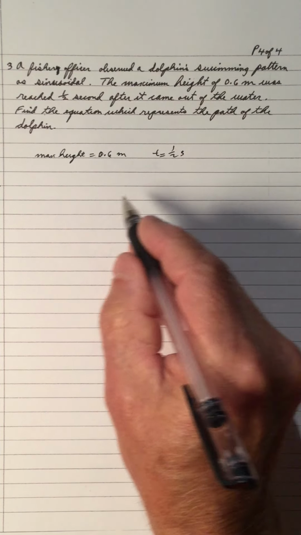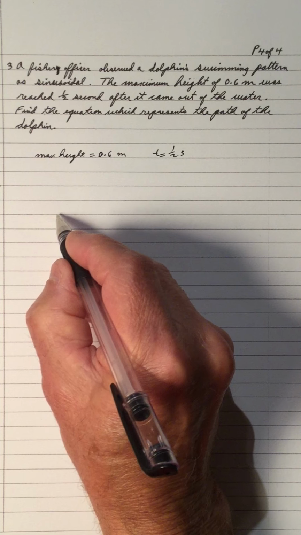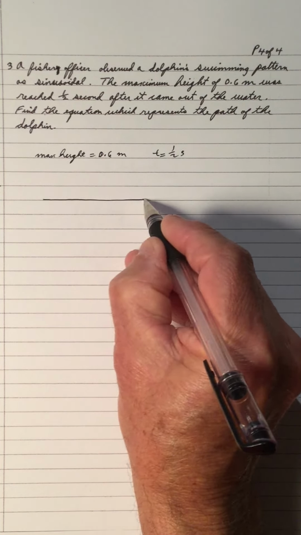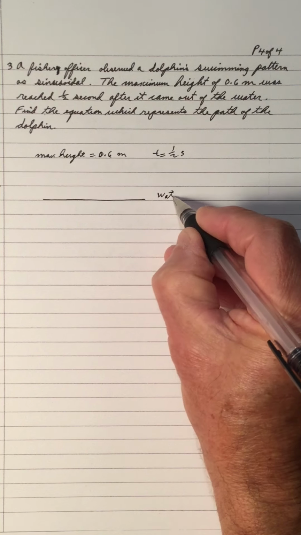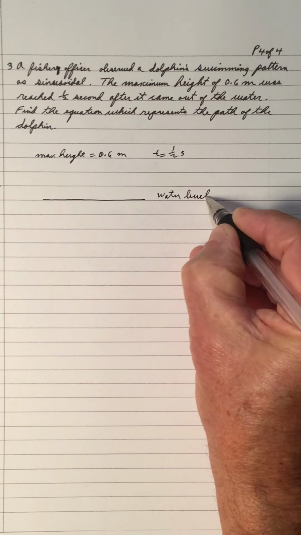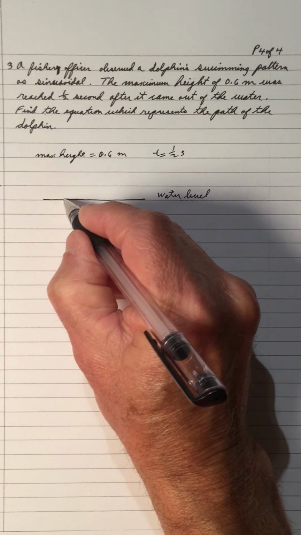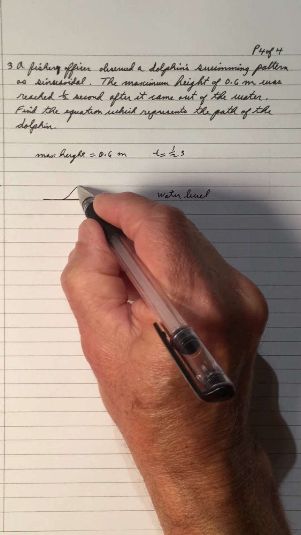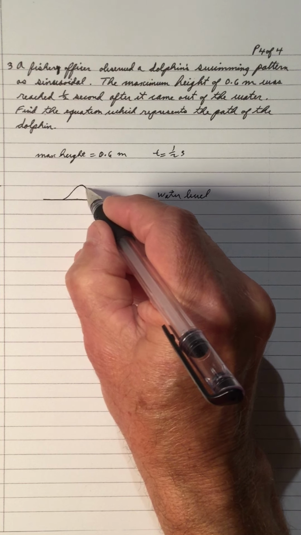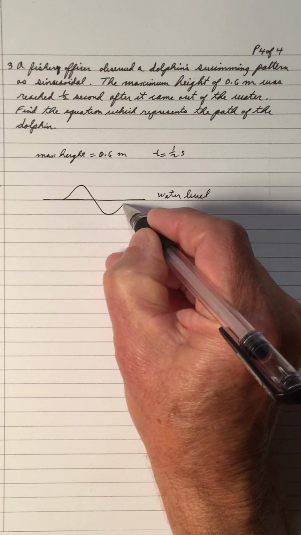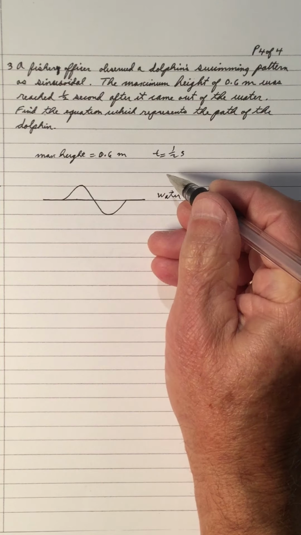So let's draw a picture of a dolphin swimming. Here's the water level. Now a dolphin is coming up out of the water. It goes up, hits this maximum height, comes down to the water, goes underneath the water, and comes up again, forming this sinusoidal pattern.